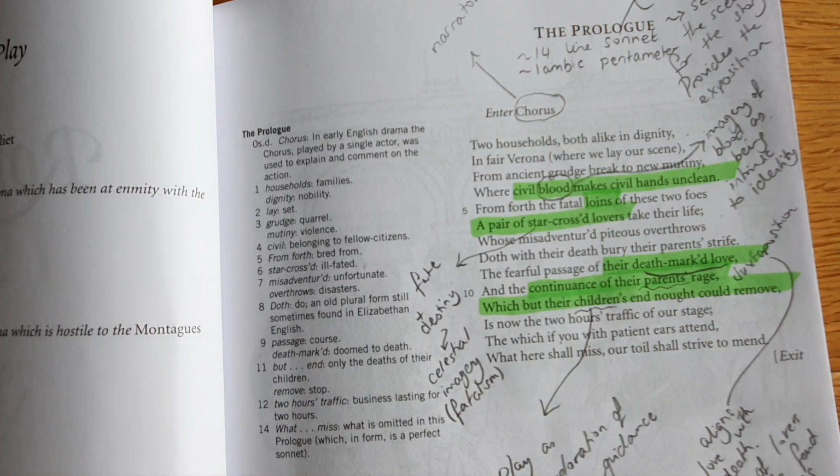So we'll do the same process for each individual scene. After each individual scene, there will be tasks as well for you to follow along on the VLE. And once you've done your own annotations in your own copy, you can then move on to the tasks and then move on to the next scene.